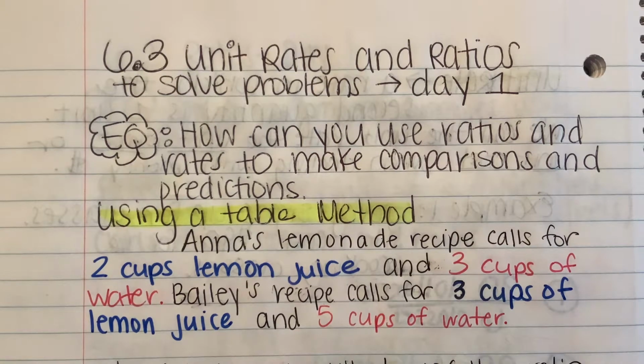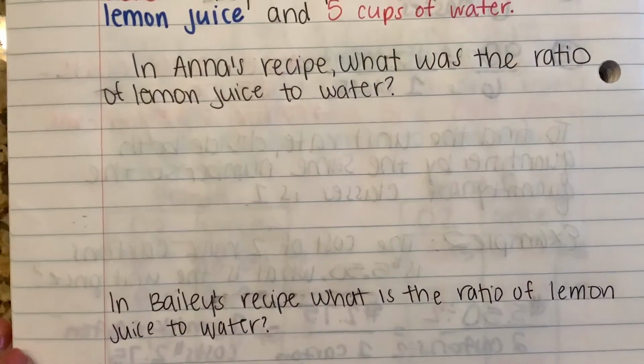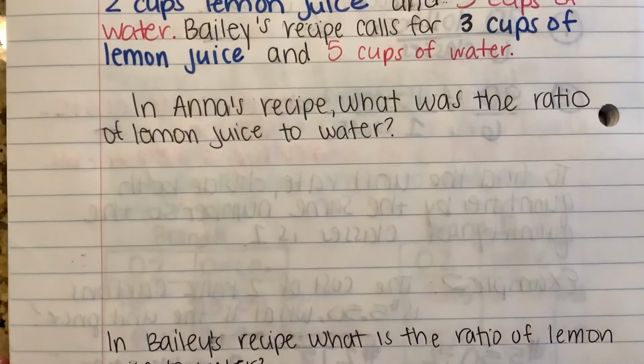So this is the word problem that we are going to be working with for the entirety of today's notes. So make sure that you have this one written down. Notice I have color coded, so in your notes you should be color coding as well. Let's read the question. Anna's lemonade recipe calls for 2 cups of lemon juice and 3 cups of water. Bailey's recipe calls for 3 cups of lemon juice and 5 cups of water. And the question that we need to answer first by creating a table is this. In Anna's recipe, what is the ratio of lemon juice to water?